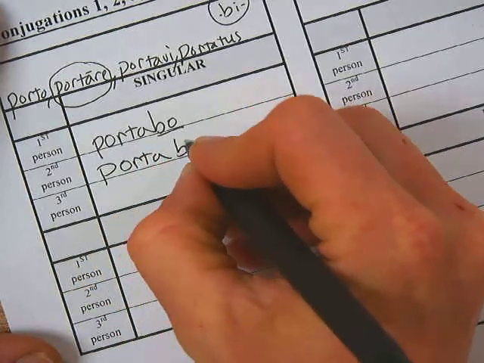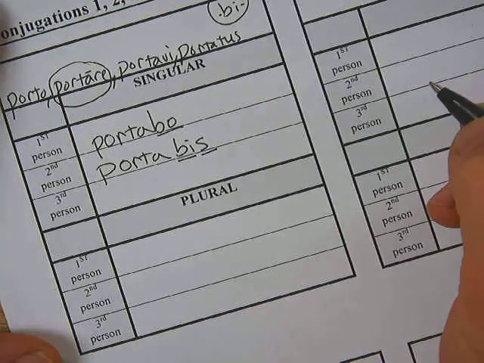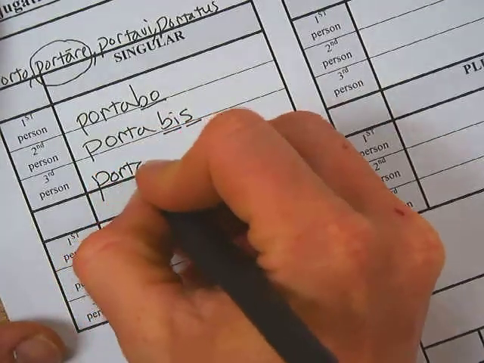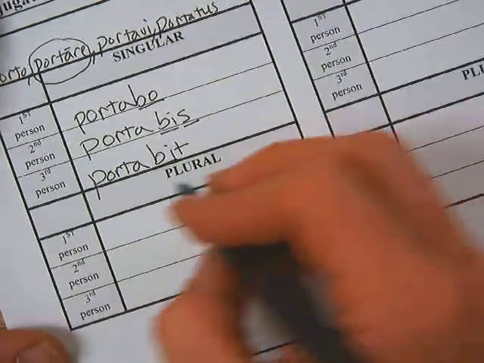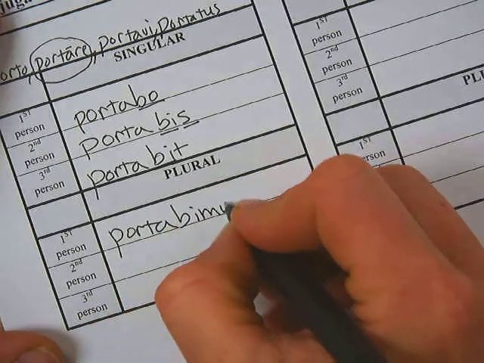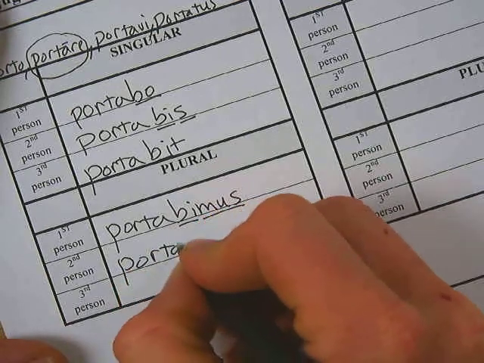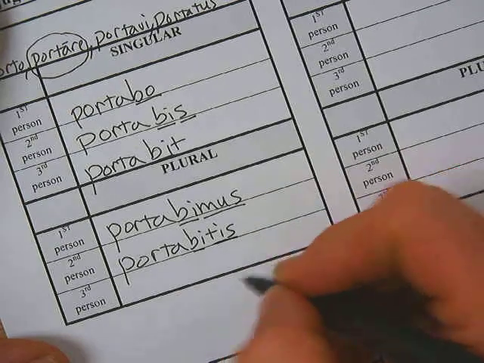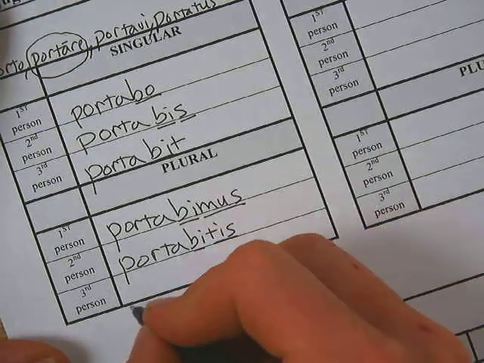Then you will carry, portabis. Bi is your future and S is your ending. Portabit. Portabimus. See the bi and then the mus. Portabitis. And the last one is a little different.